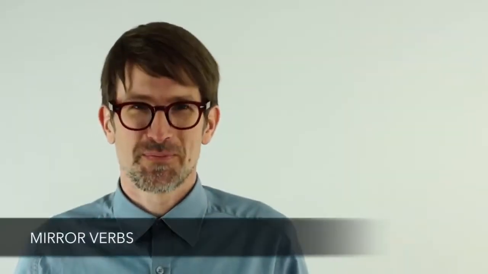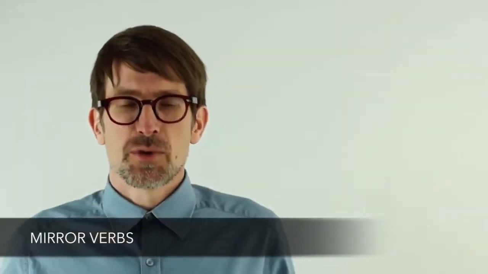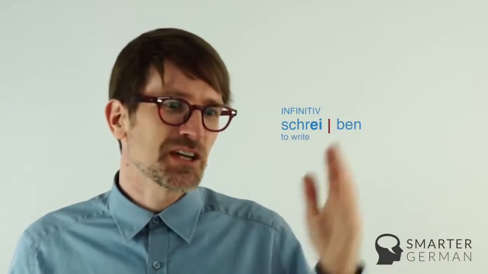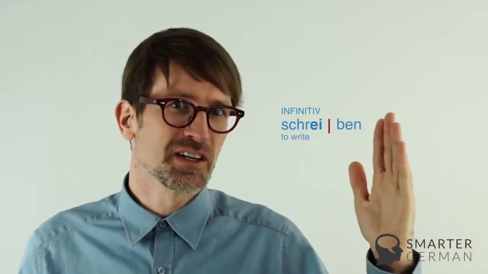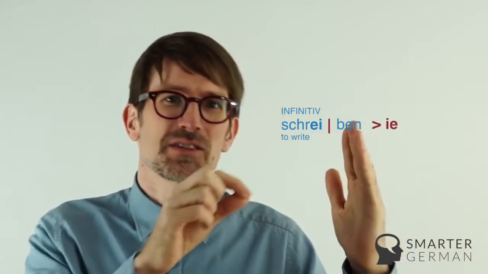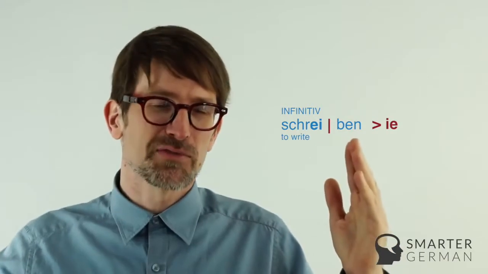The mirror verbs. Among the irregular verbs, there's a group that I call the mirror verbs because they are easily associated with the mirror. And I associate them with the mirror for the following reason. Take a look at schreiben. If I took a mirror and held that mirror after the I, the EI gets mirrored into IE. And this is the way they change in both past forms.